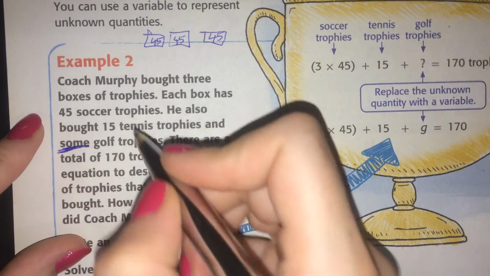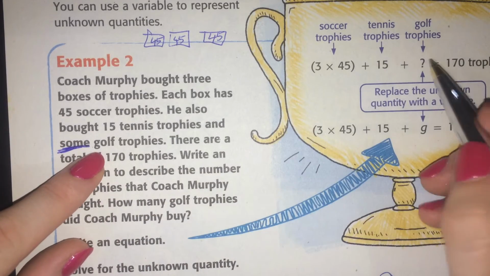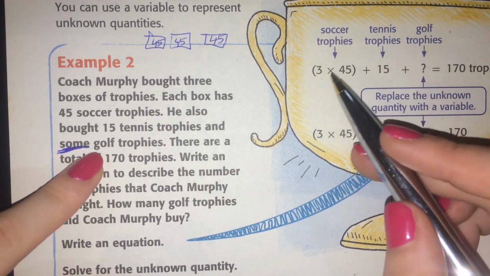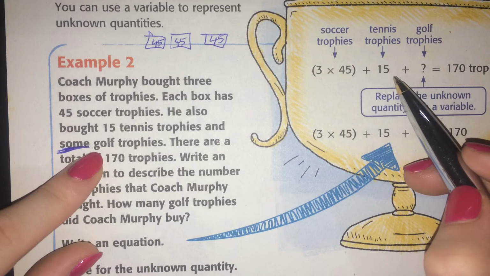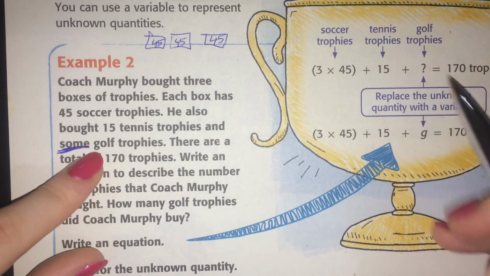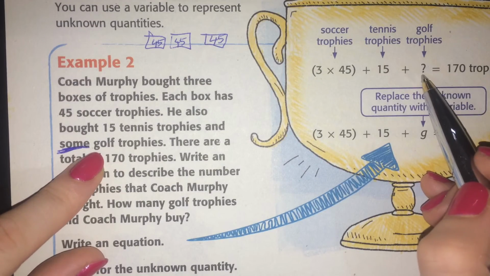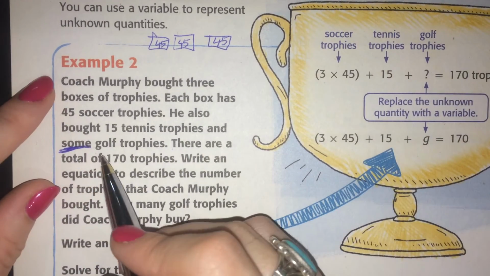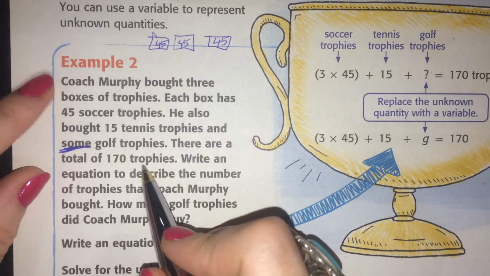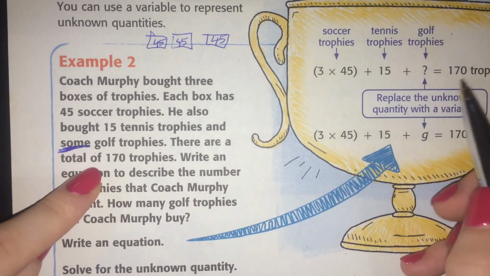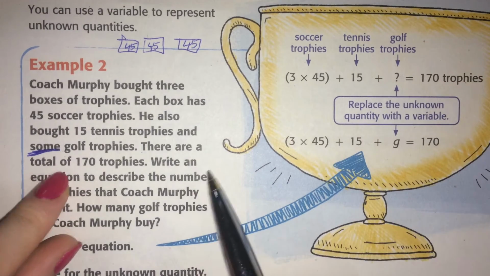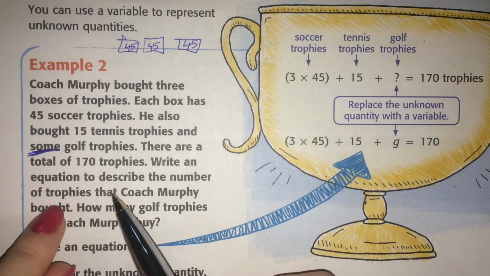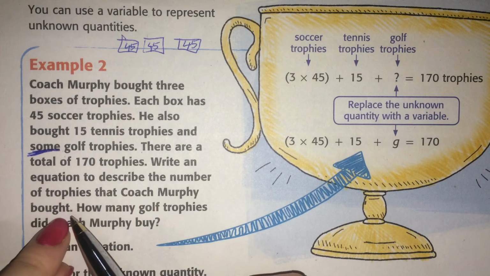If I see "some," that means we don't know what. So this is golf trophies. Soccer trophies, he had 3 times 45, and 15 tennis trophies, and some golf trophies. There are a total of 170 trophies. Total means equals, so equals 170 trophies. Write an equation to describe the number of trophies that Coach Murphy bought.